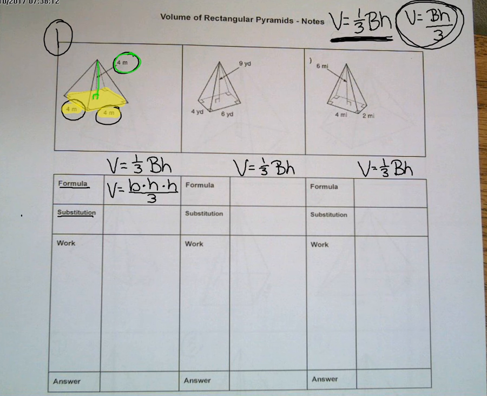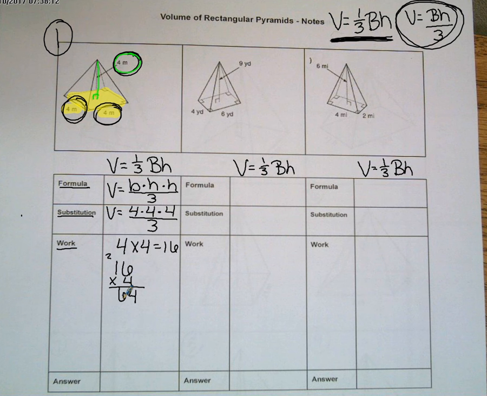So in our substitution line, we're just going to substitute in those 3 numbers. Volume equals 4 times 4 times 4, divided all by 3. Down here where it says to show your work, we're going to do that. We're going to do 4 times 4, which equals 16. And then we have to do 16 times 4. 4 times 6 is 24. We get 64. Now we have to divide by 3.